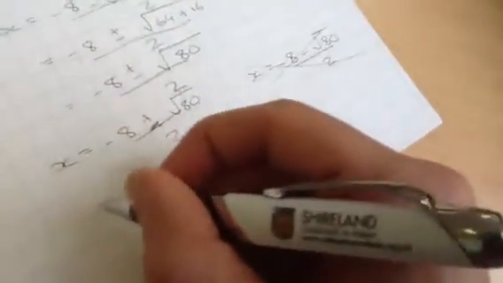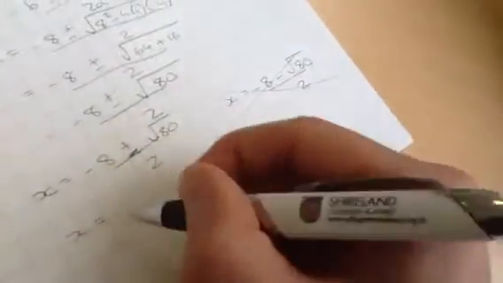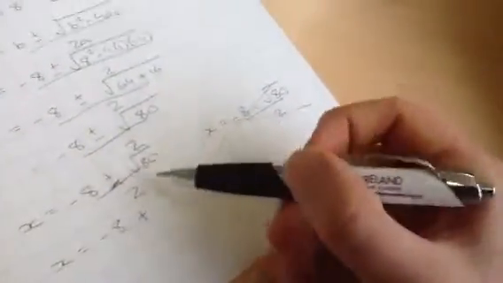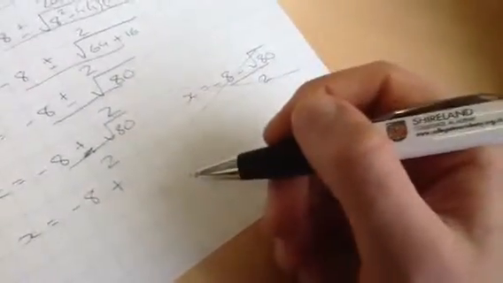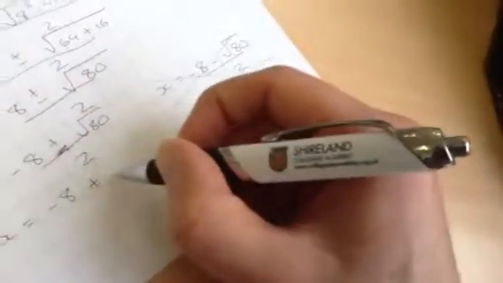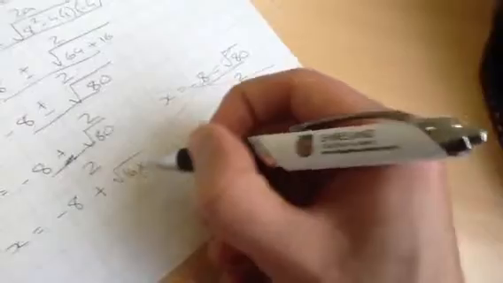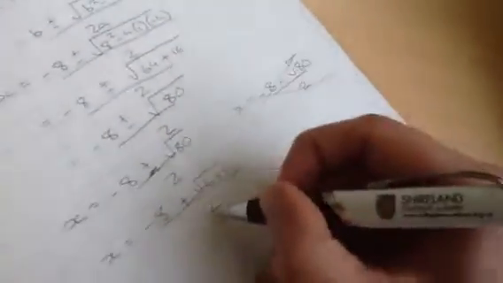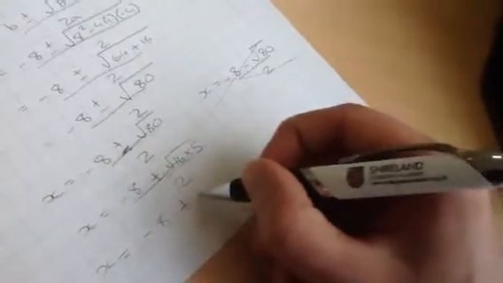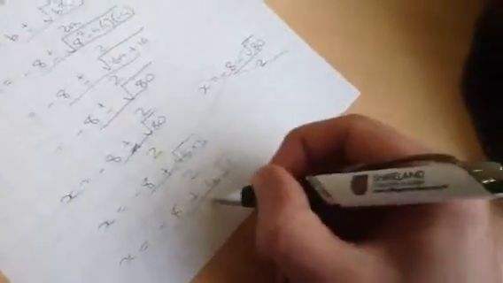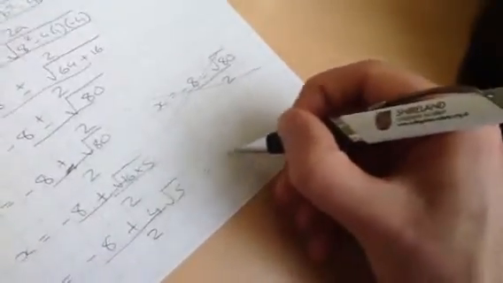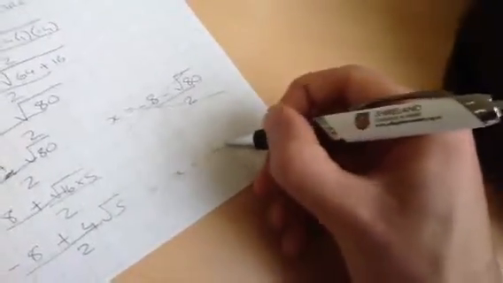So x equals minus 8 plus, now root 80, I can simplify that. I can write that as a square number that goes into 80, 16. 16 goes in 5 times. So I can write that as root 16 times 5, all divided by 2. And we know from our surd rules that I can now write that as minus 8 plus 4 root 5 over 2, which means that x equals minus 4 plus 2 root 5.